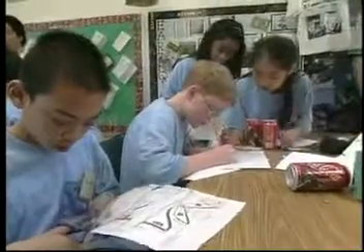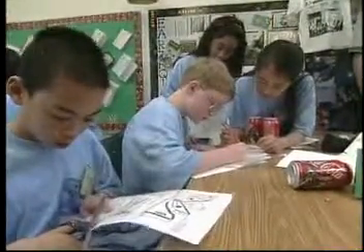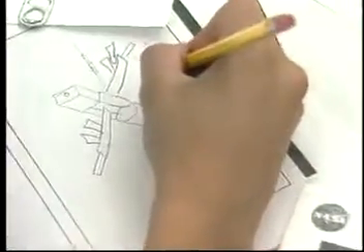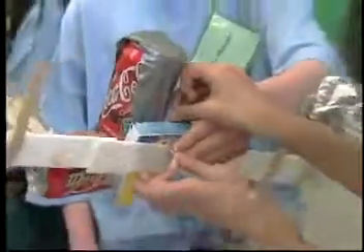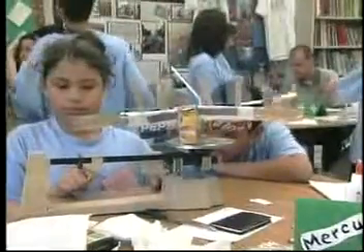Now decide how all the components of your space station will be arranged. Make a sketch before you start your actual assembly, and don't forget your constraints. Use tape and glue to put it all together. When your space station is assembled, the next step is to calculate the total mass.